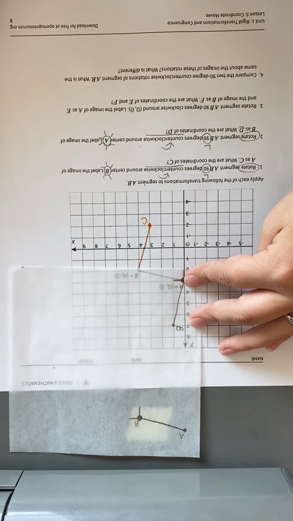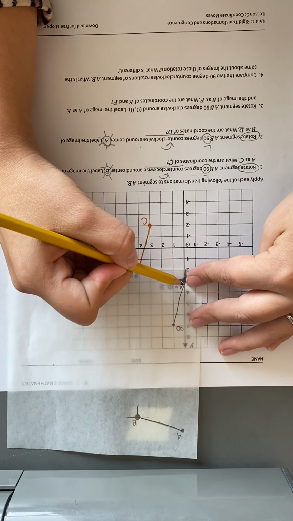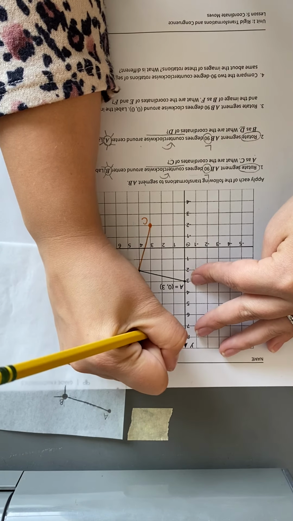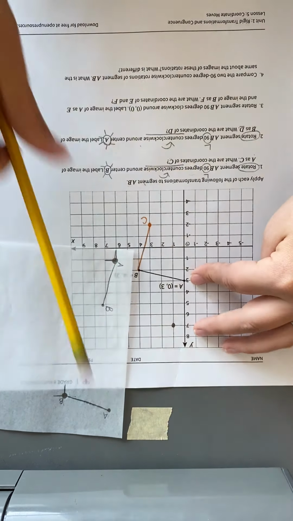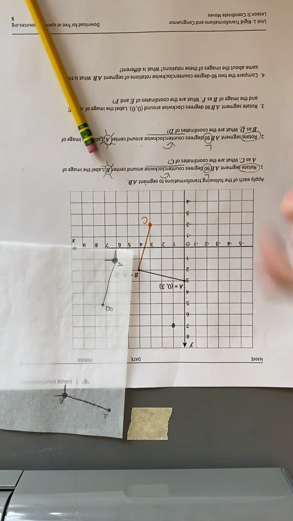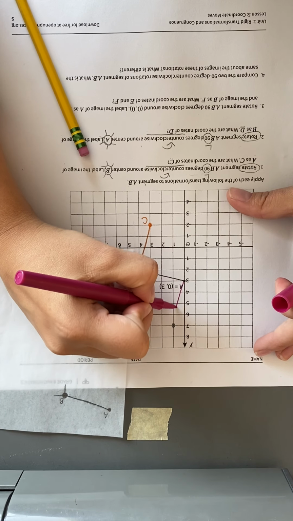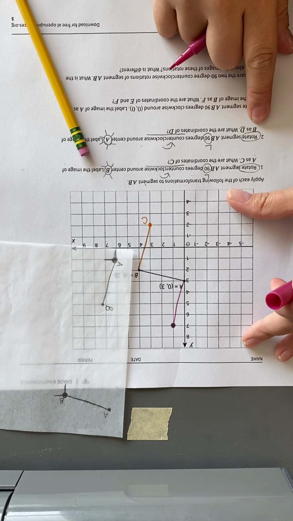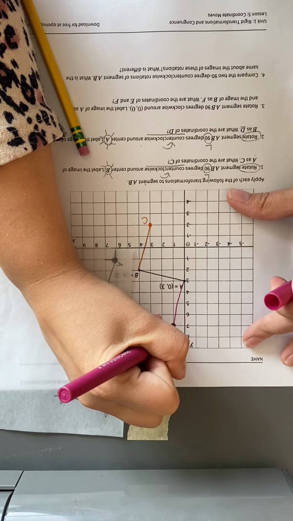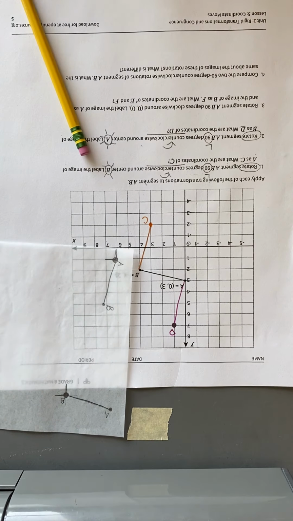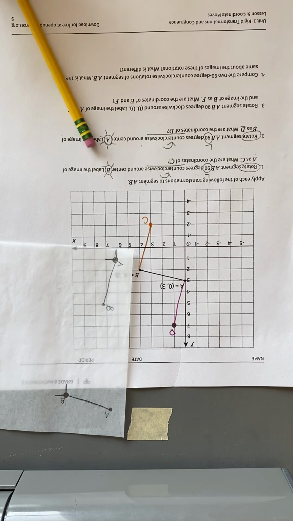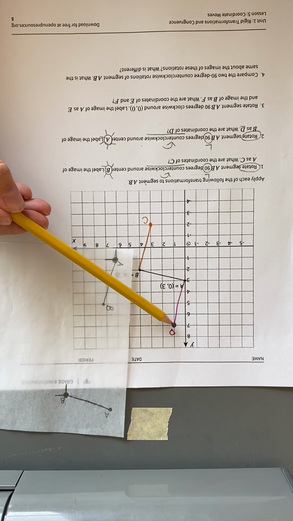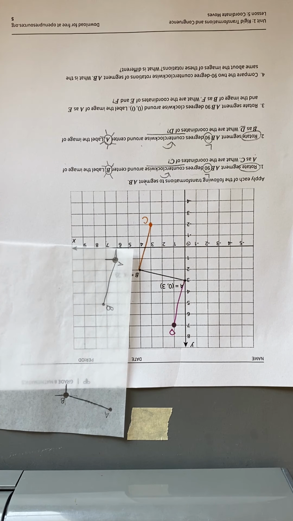I forgot to trace over my line on the other side, but I can see that B is at 1, 7. I will do this line in pink. A to B, instead of B, it wants me to write D. So go ahead and check now that this line segment is coming out from A, and D should be at 1, 7.